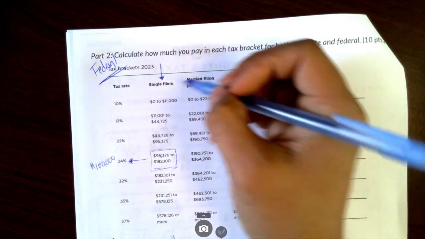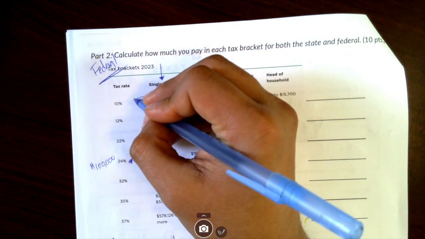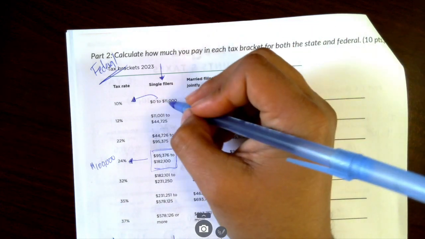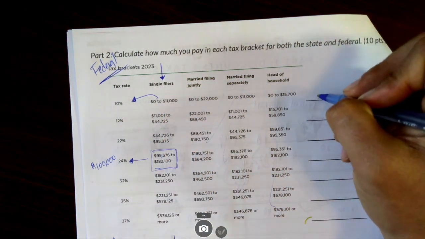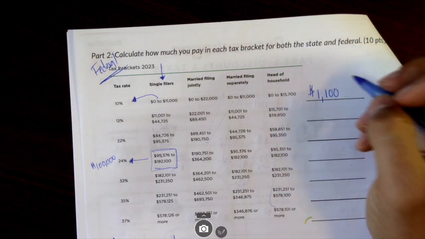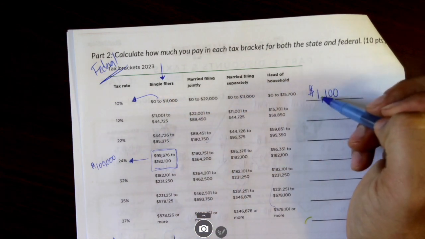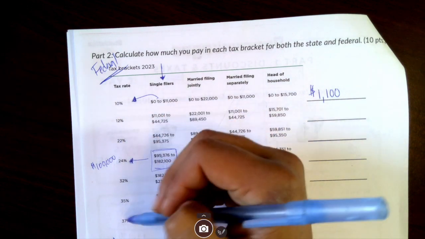So let's take a look at this. Your first $11,000 are gonna get taxed at 10%. Now 10% is very easy to calculate. You just get rid of the last zero. So it's just $1,100. So if you only made $11,000, you still have to pay $1,100. That's 10%. That's the least amount of all of these, all right?